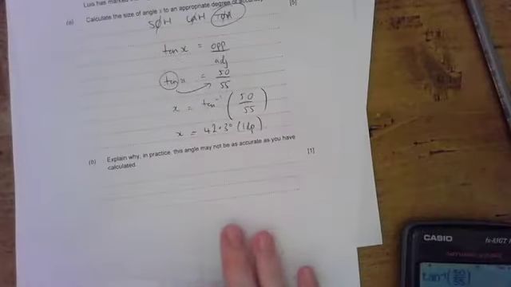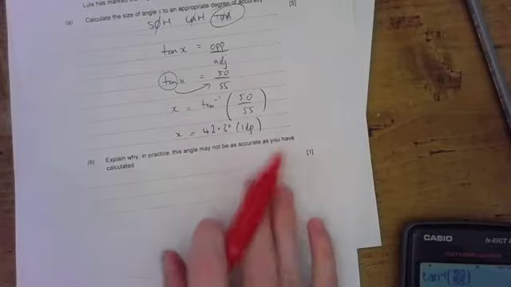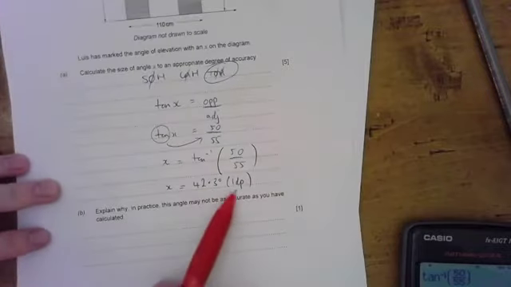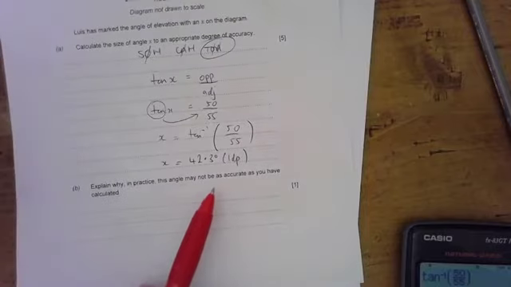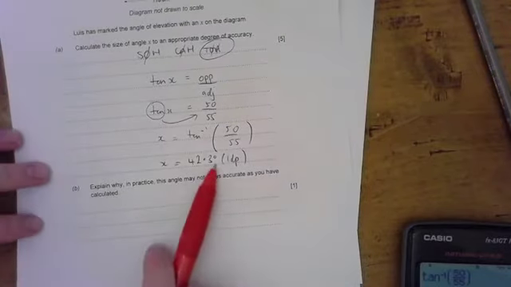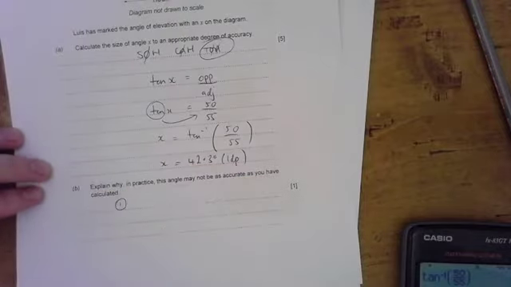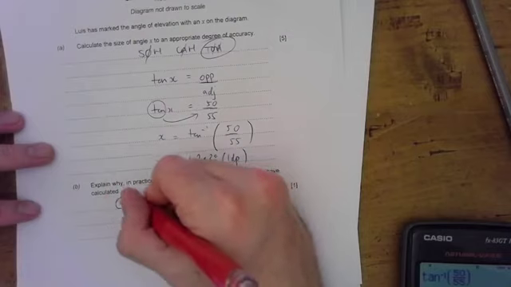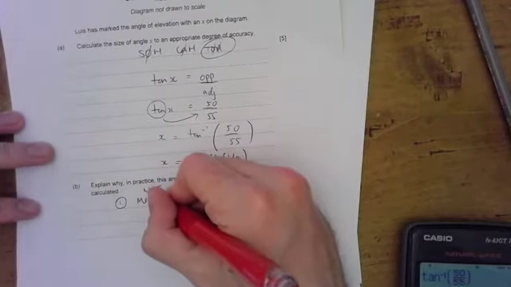Okay. Part B, it says explain why in practice this angle may not be as accurate as you've calculated. Now this has been done to one decimal place. If I had a protractor, if you've got one, look at it. Look at the difference between one angle. It's absolutely tiny. So we're being very, very, very accurate here. All it takes for me is to maybe not measure accurately. So I'd say not measured accurately.